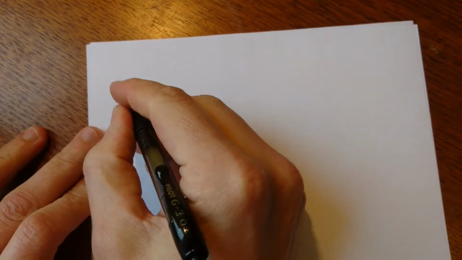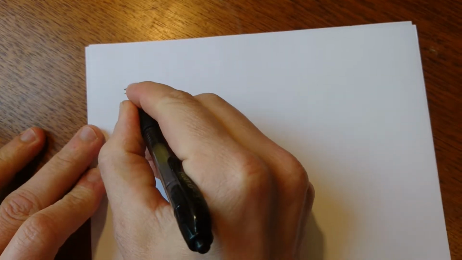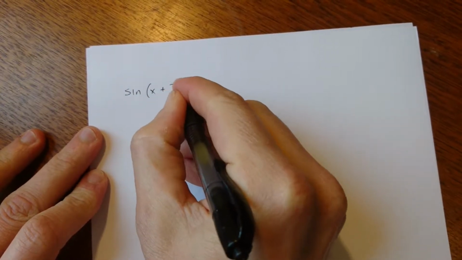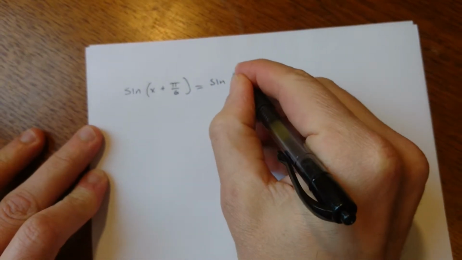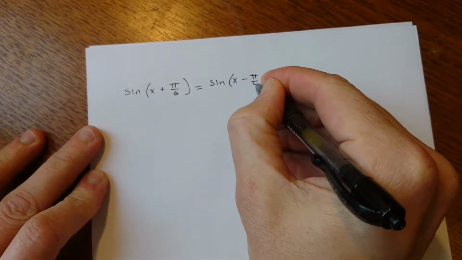Okay, we're going to take a look at solving a particular kind of trig equation. So the equation I want to look at this time is sine of x plus pi over 6 equals sine of x minus pi over 4.